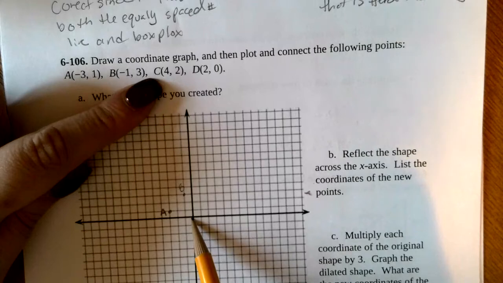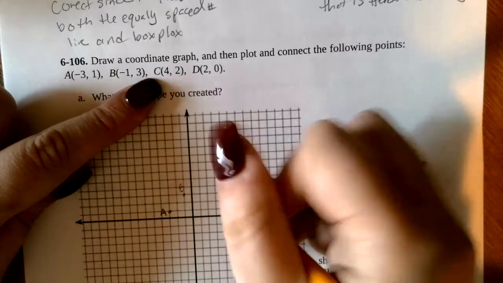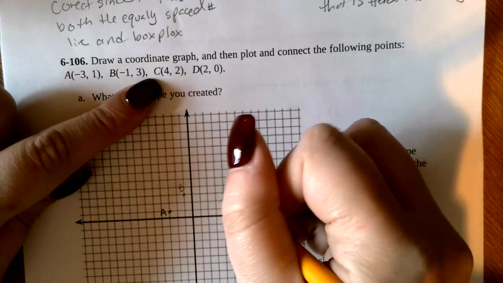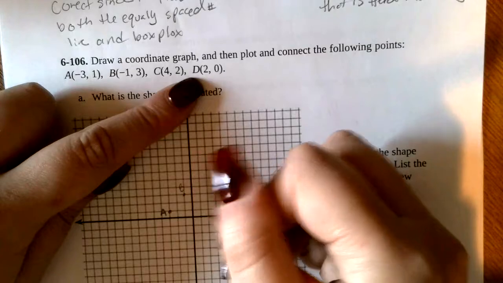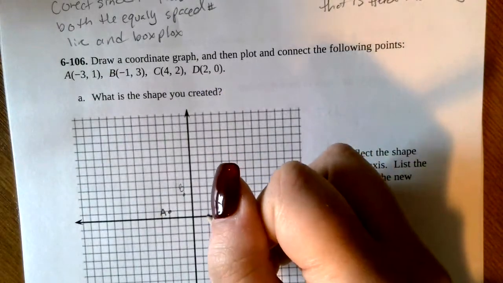For C, we have to move over 4 because it's positive. 1, 2, 3, 4 to the right. And then up 2. C. And then our last one, D, is over 2. And then we just stay put. So D.